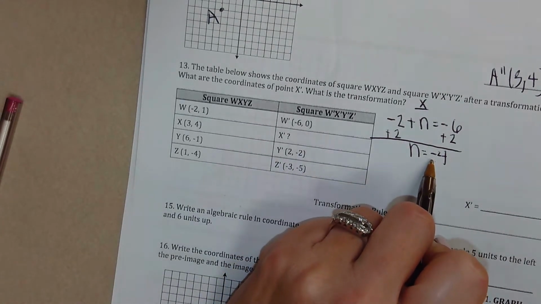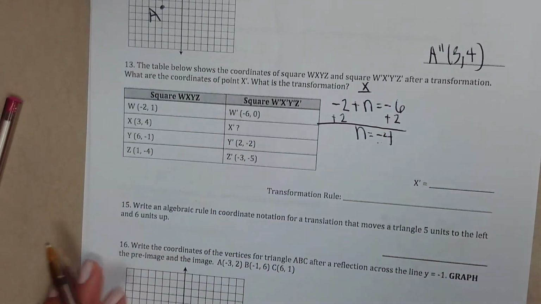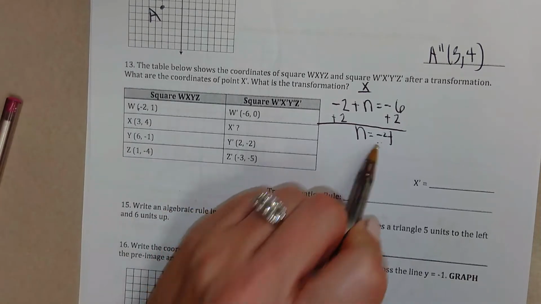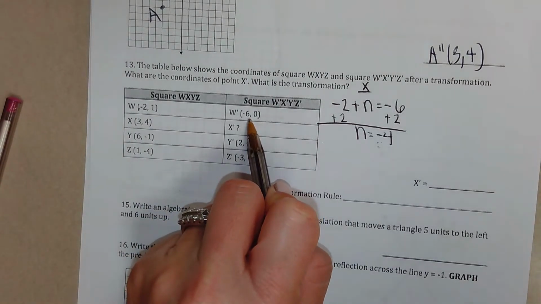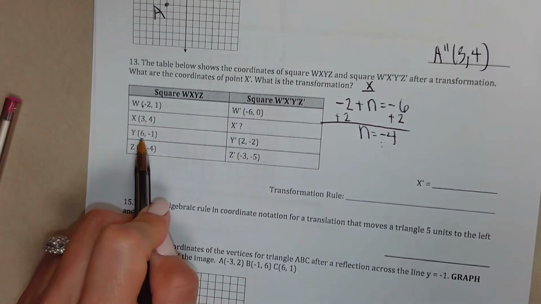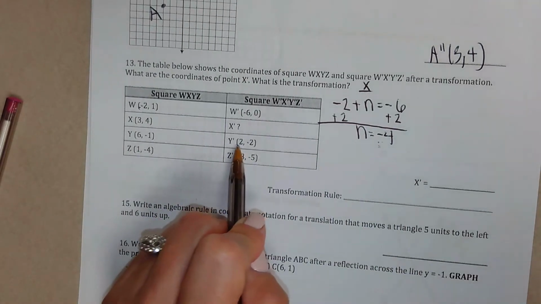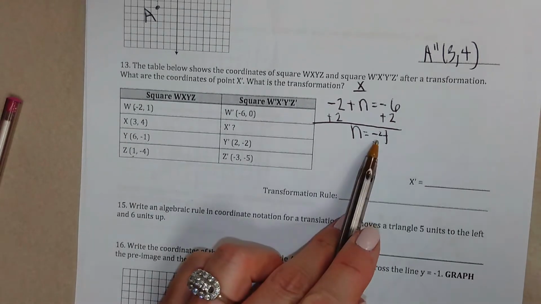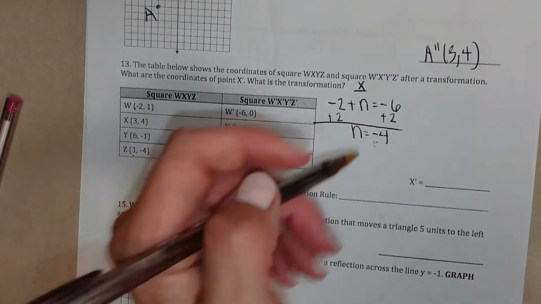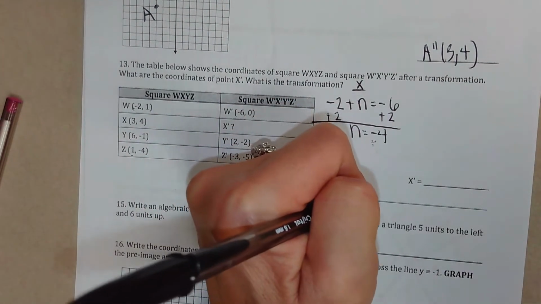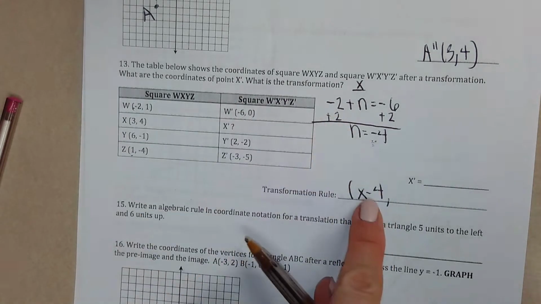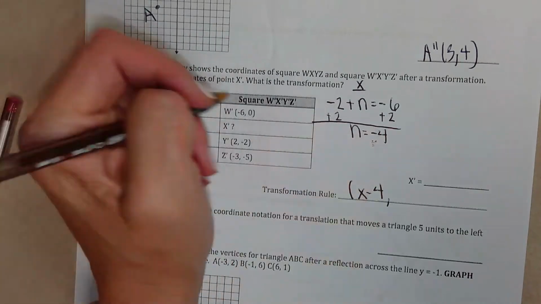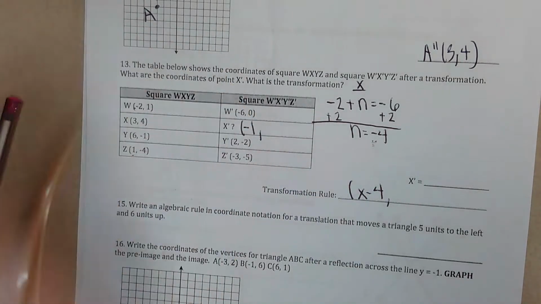Okay, so n equals -4. What we want to do is try that with all of our new points. So -2 minus 4 is -6. That checks. All right, 6 minus 4 is 2. That checks. And 1 minus 4 is -3. So we know that our rule is x minus 4. So let's do 3 minus 4, which will give us -1.